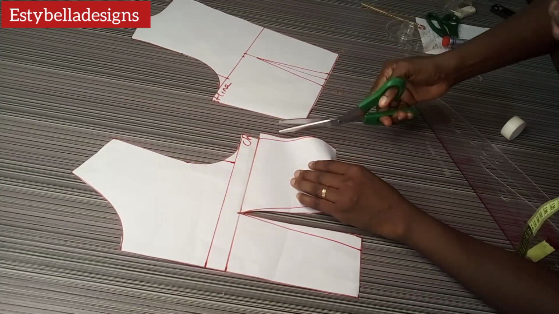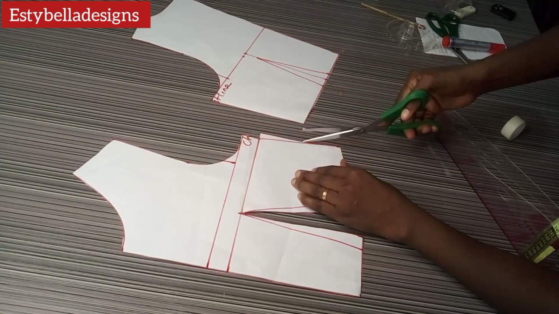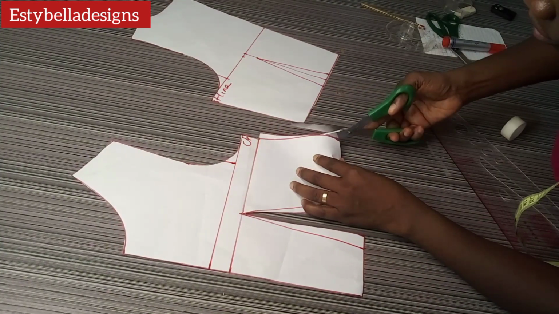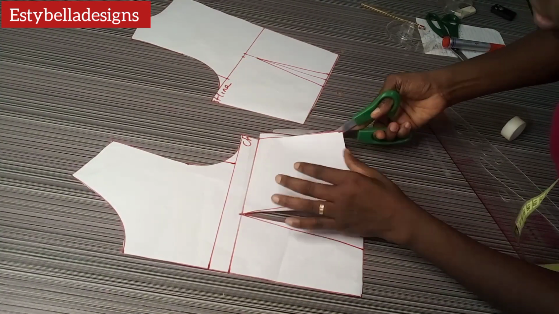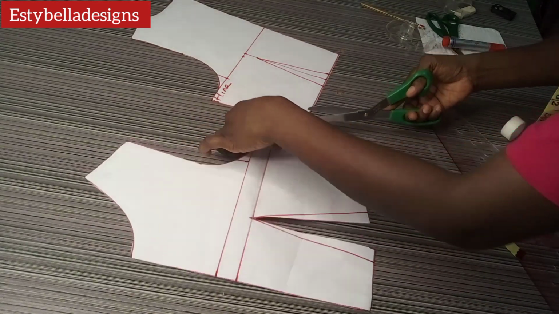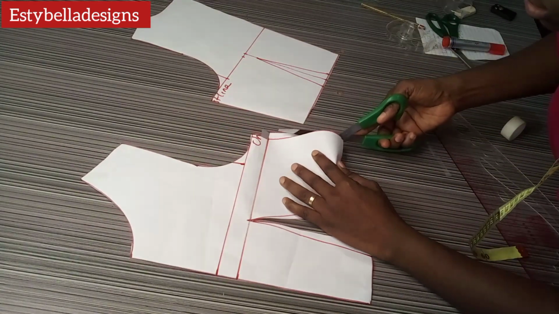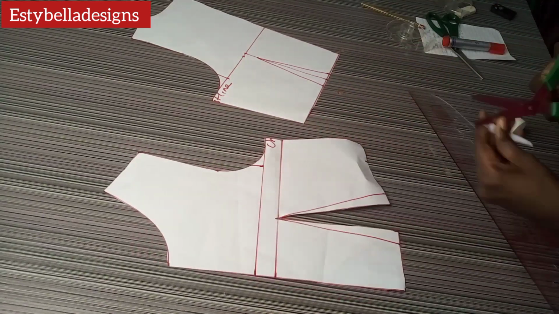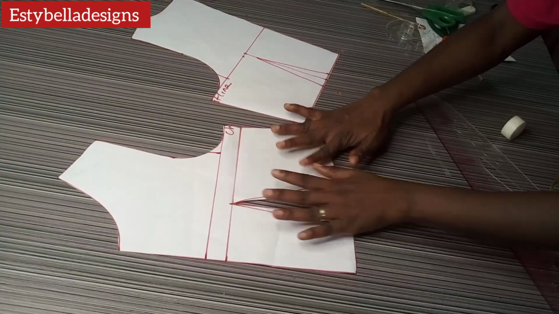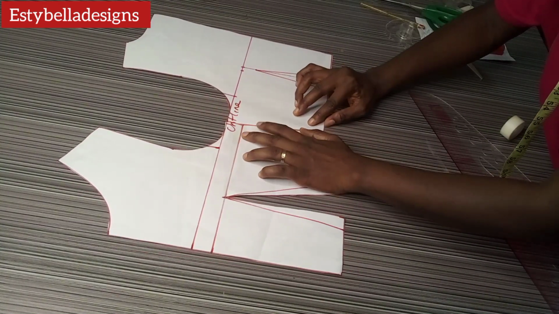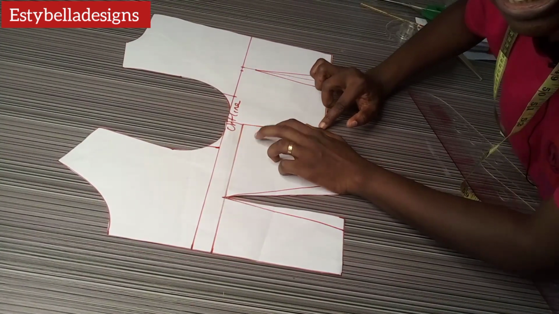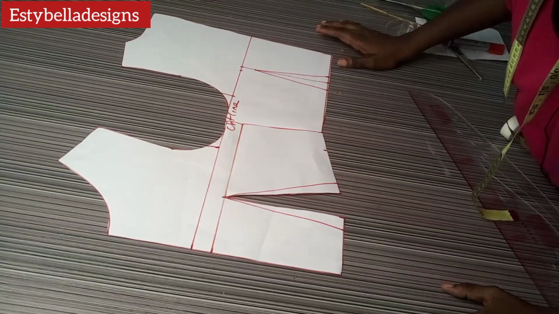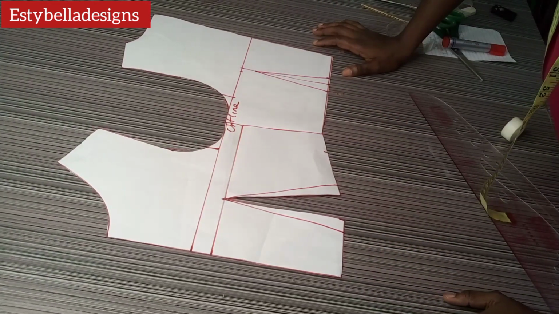So what we need to do is to cut out this excess. You can see this excess. See the line, see the main line, then this excess. So you cut it out. I hope you understand. Just cut this excess out. See? So, ta-da! It's matching. Can you see? It's matching now. Everything is nice and clean.